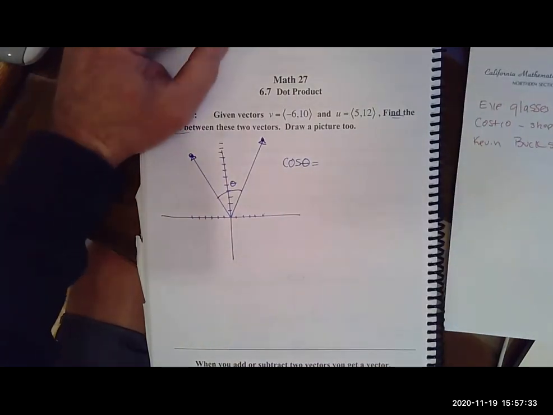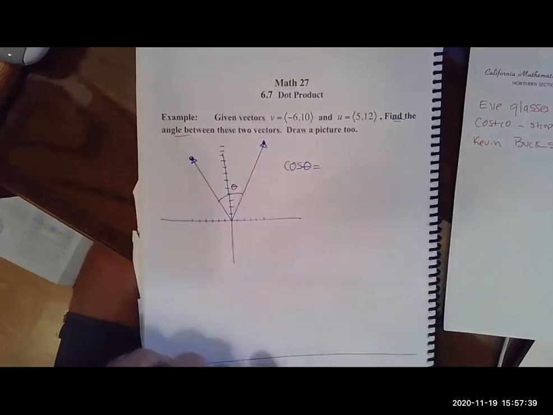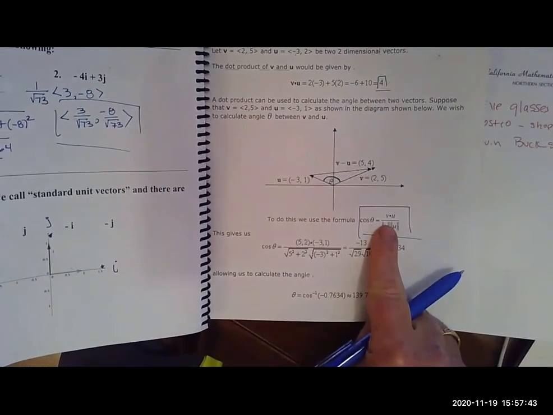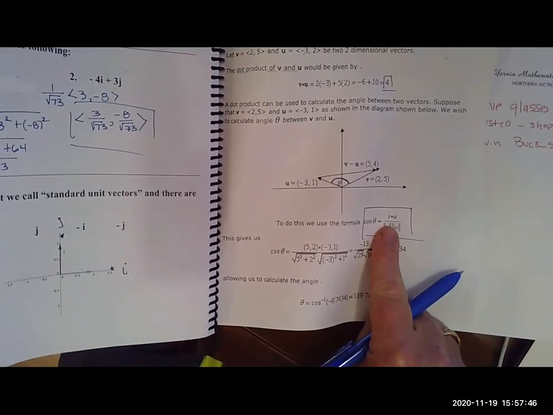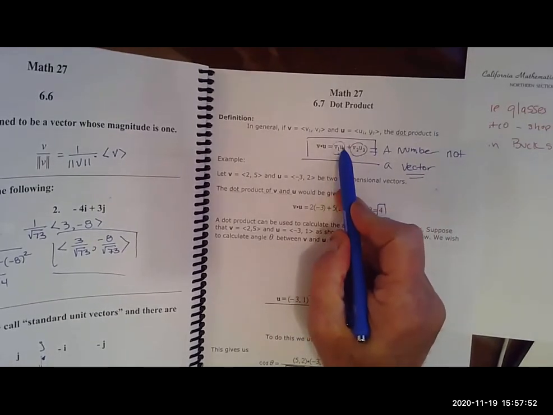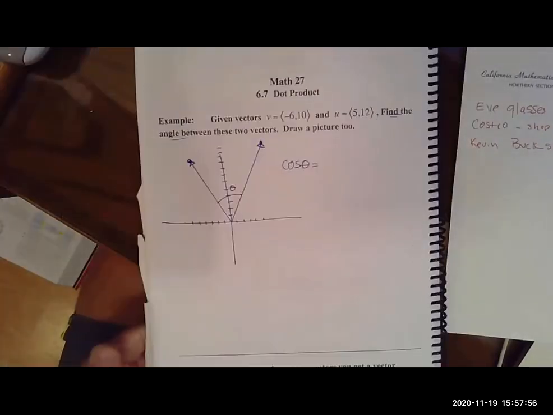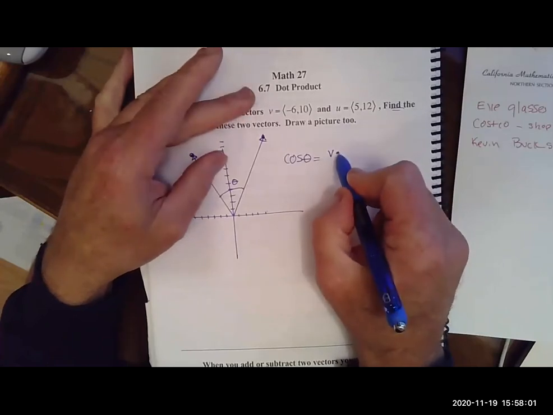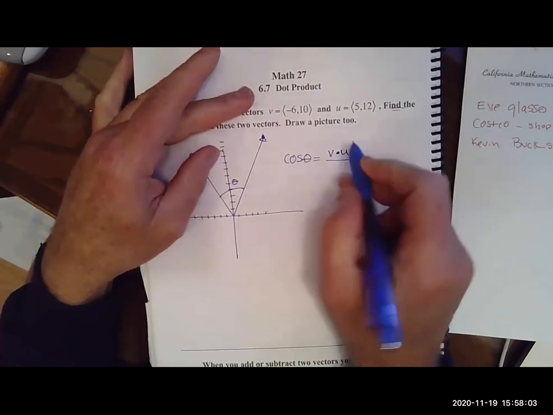So now the question is v dot u or u dot v. It doesn't make a difference, actually. See the formula over here. It says v dot u, but it could as well be u dot v. It'll give you the same thing. Think about it. This number times that is the same as that number times that. So it's commutative. Dot product is commutative. Okay, we'll do the v dot u because that's what you see in the formula.